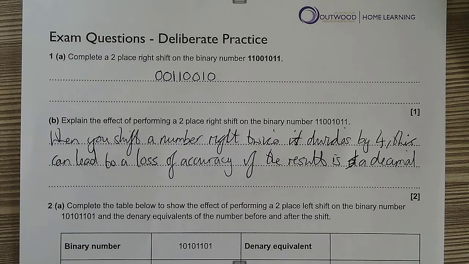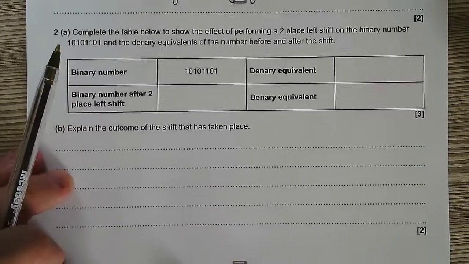So obviously if you had a number like 63 in binary and you shifted it right once, well, that divides it by 2. So 63 divided by 2 is 31.5. Well, it can't represent 31.5 with an 8-bit form, so it gives the incorrect answer because it can't deal with decimals. Anyway, right, let's carry on.